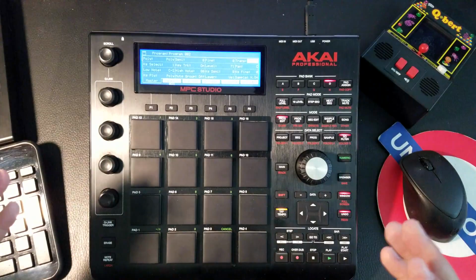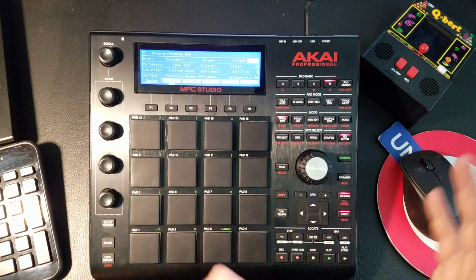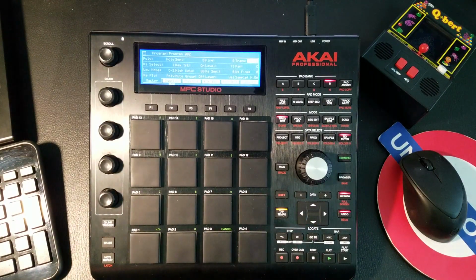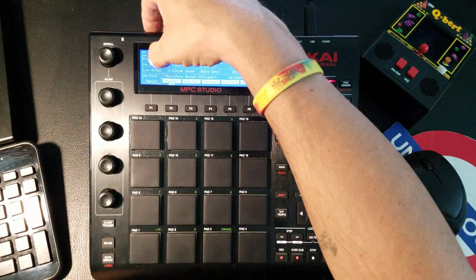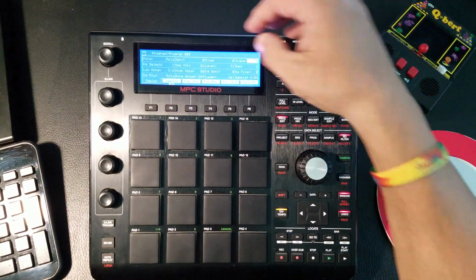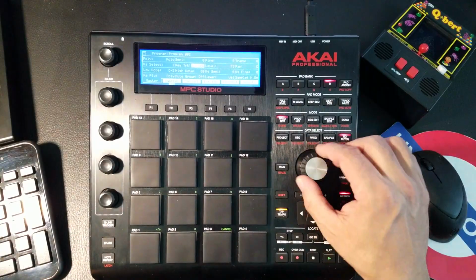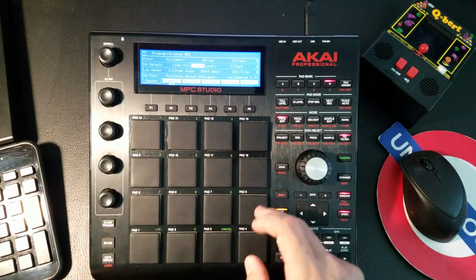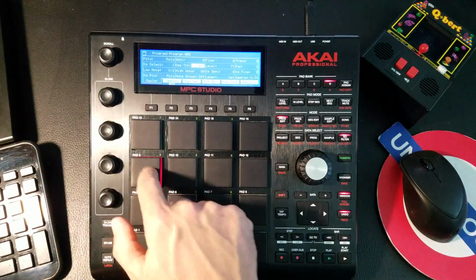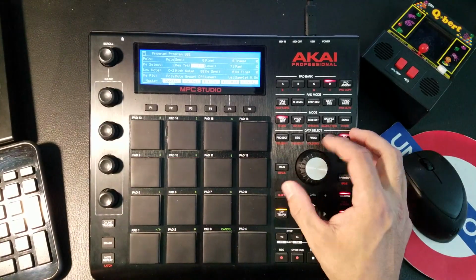Moving on. I'm just going to go over only the common stuff because a lot of this only applies if you're making a multi-layered instrument. So we have Keygroup Select, that's where we're at, Keygroup 1. Key Trk, which I don't really use, but it basically puts the sample on all the pads with no pitch changes.